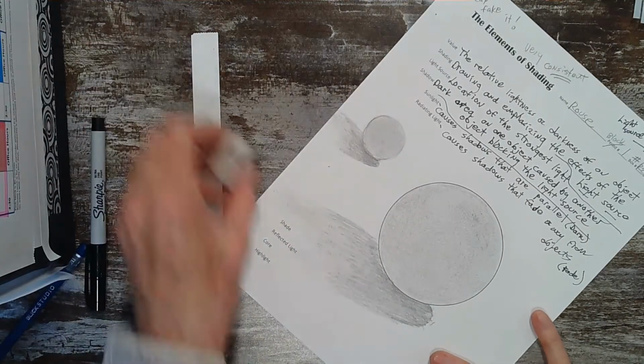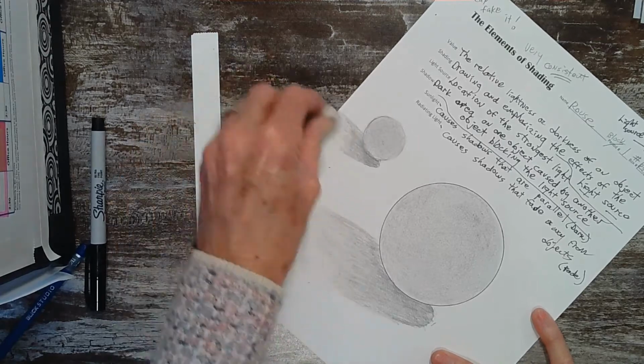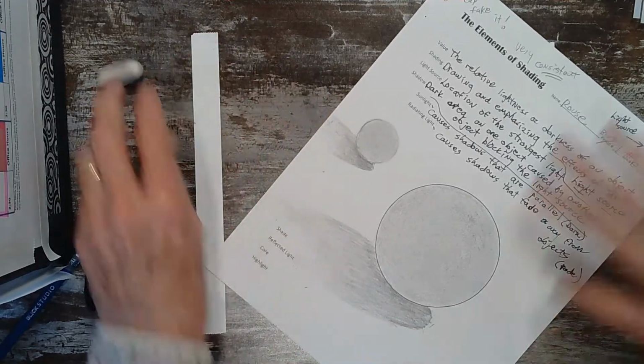And you probably don't want lines in it, so if you have lines that are showing, just like I said, use the side of your eraser. Do the best you can to fade them out.